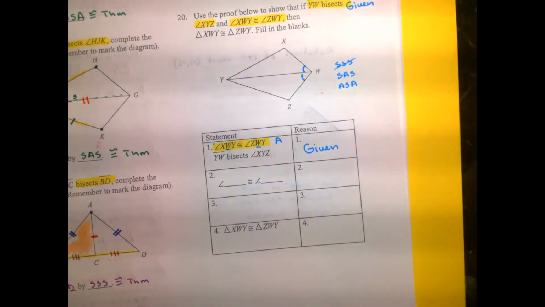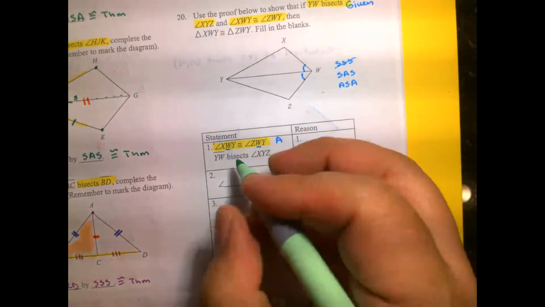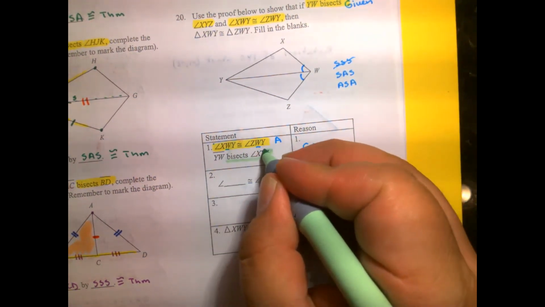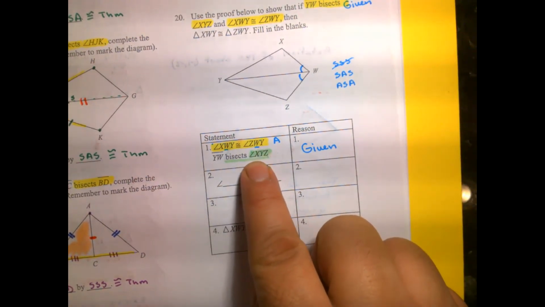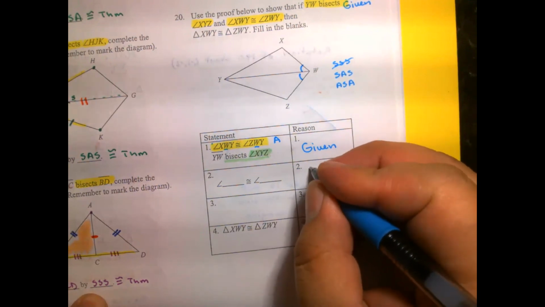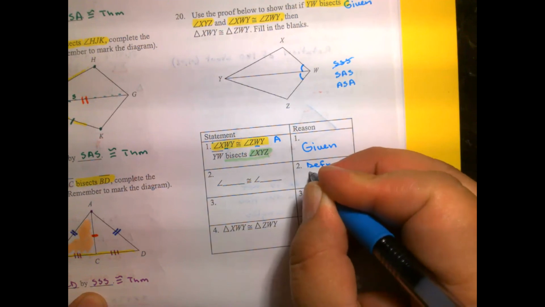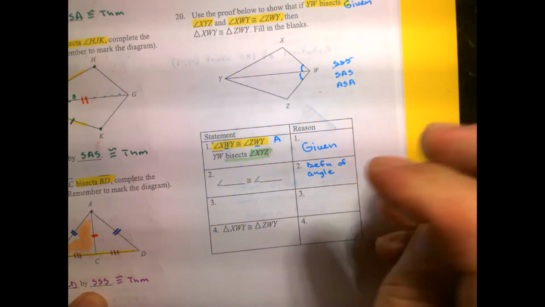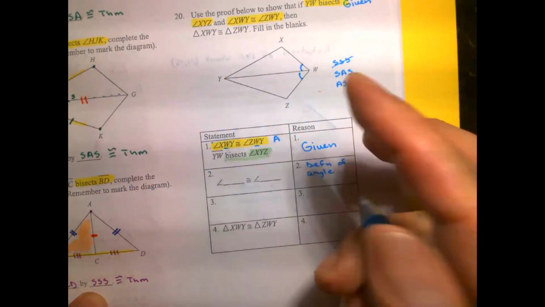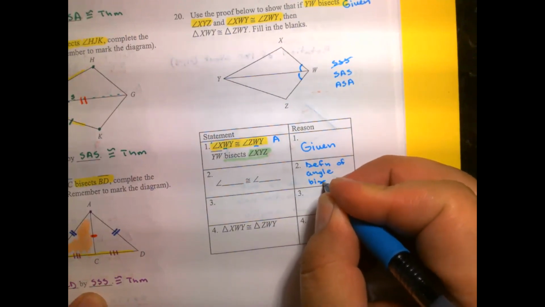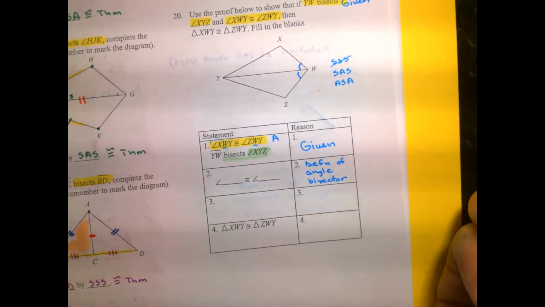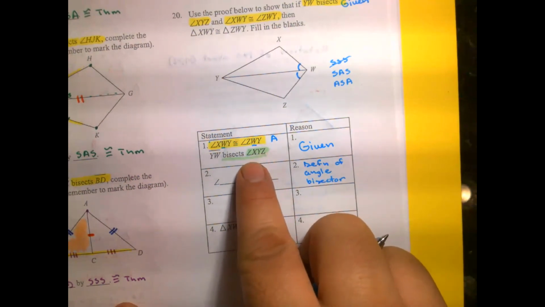All right, we got our first one there. But I also noticed that they used a vocab word. And remember, we've talked about this. This is who's getting cut when they say bisect. And it's not a side, it's an angle. So that's why my reason is going to be the definition of angle bisector. Why? Because it's an angle symbol and they use the word bisect. So, definition of angle bisector, but look, they said XYZ is the one that got cut.